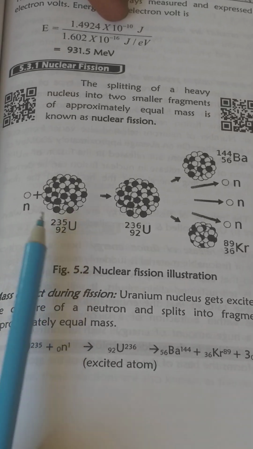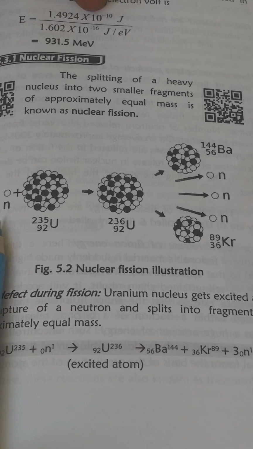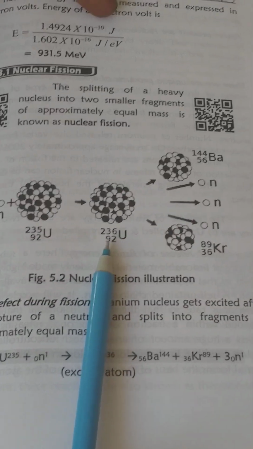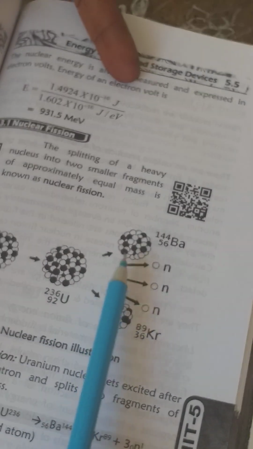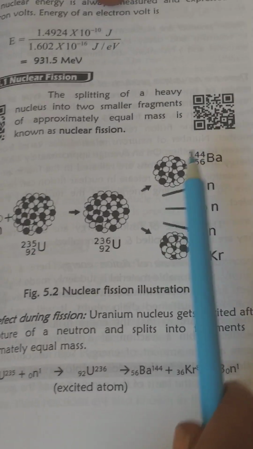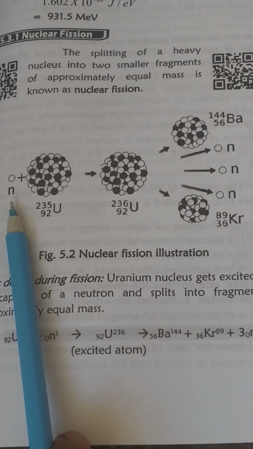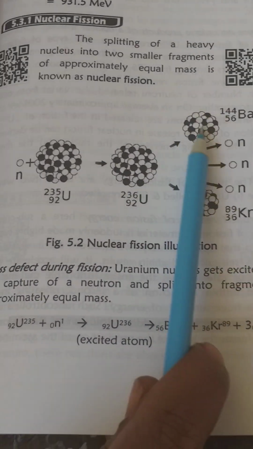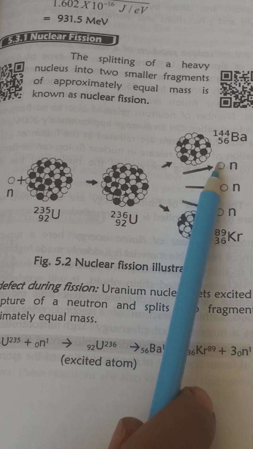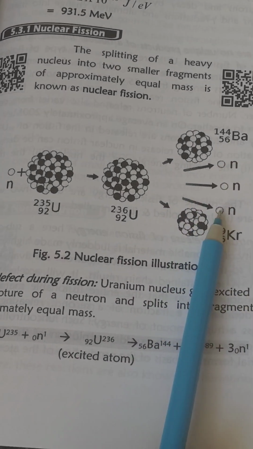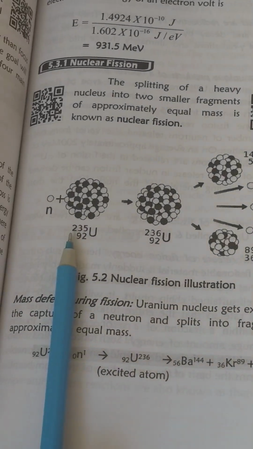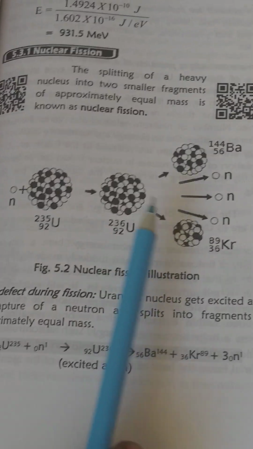When this radioactive element is bombarded with a subatomic particle, that is a neutron, it gets converted into uranium 236 (92) and is cleaved into two newer atoms, krypton and barium, with the mass numbers 144 and 89. In addition, it liberates three other neutrons. These three neutrons again go and hit other uranium 235 atoms, which results in a continuous chain reaction.